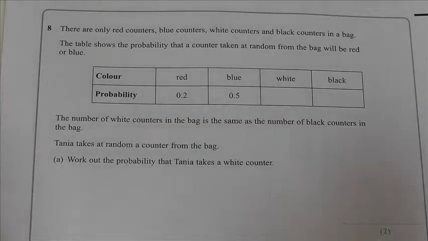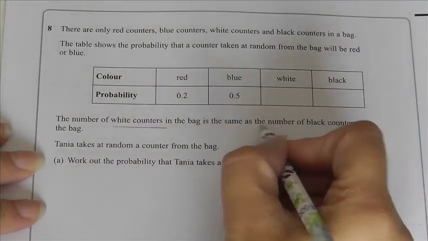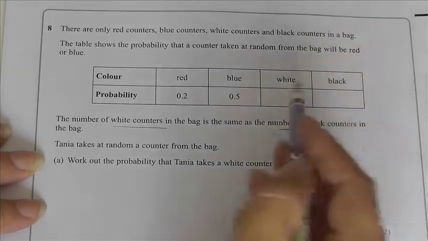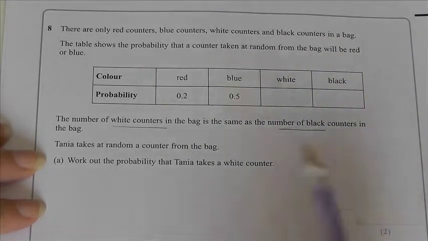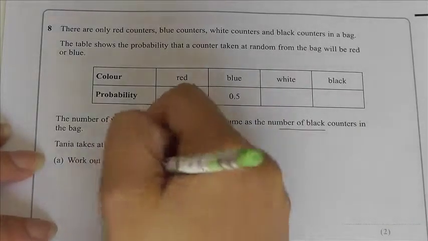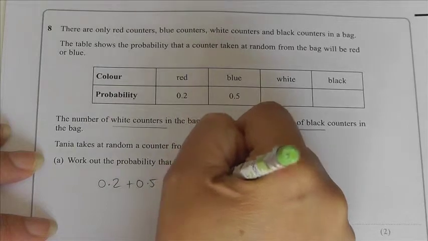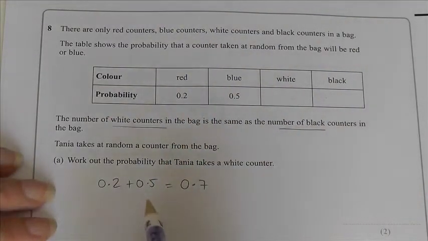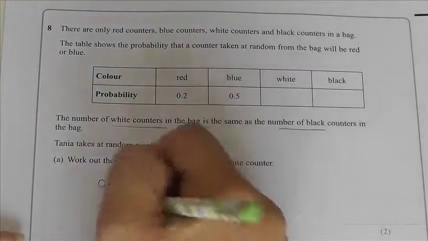Question 8 is on probability. Now it says that the number of white counters in the bag is the same as the number of black counters. So the probability here is going to be equal. We know that red and blue are 0.2 and 0.5. So if I add those, I get 0.7. And then of course what's left over is going to be shared between these.